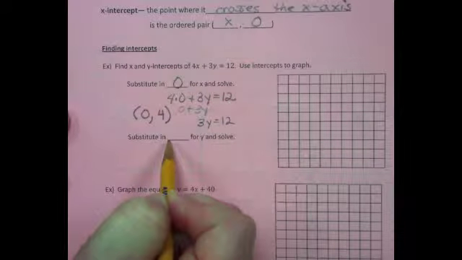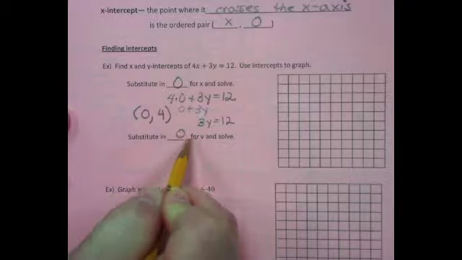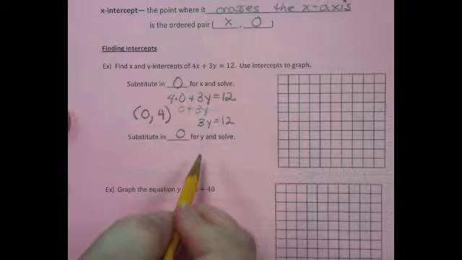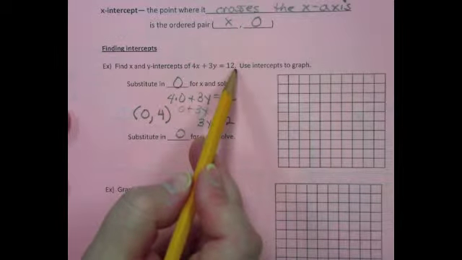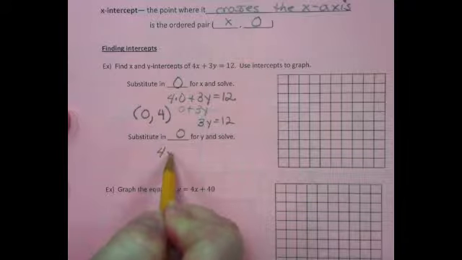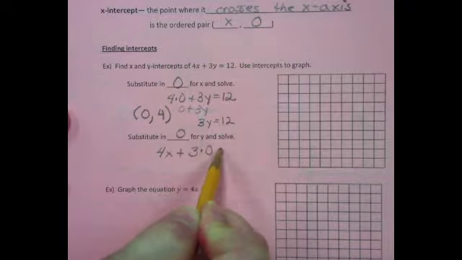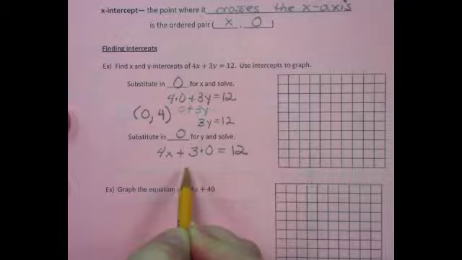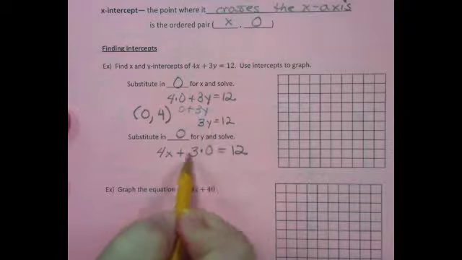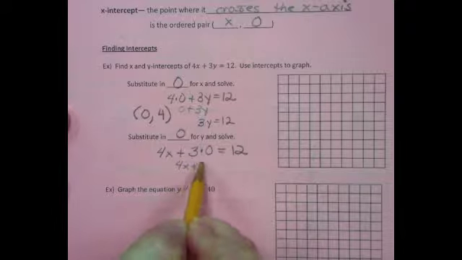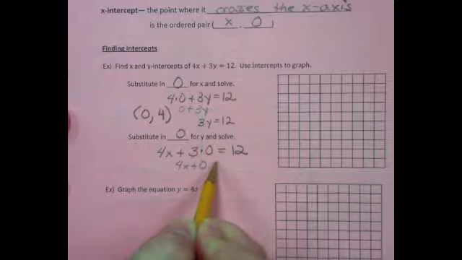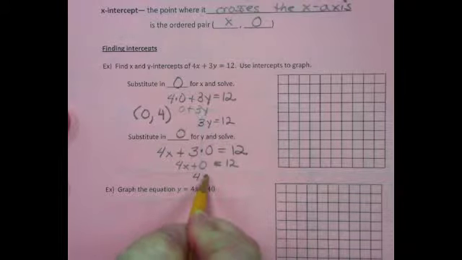To figure out the other intercept, we're going to plug in 0 for the y-coordinate and solve it. So my original equation, 4 times x plus 3 times y, but we're going to use 0 for y, equals 12. Now solve this. Well, we know this makes 0. 4x plus 0 has to equal 12, so 4x has to equal 12.